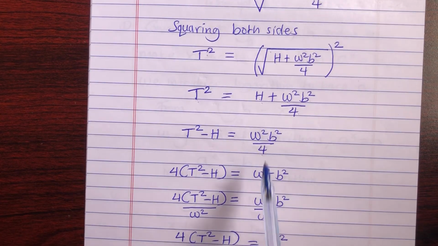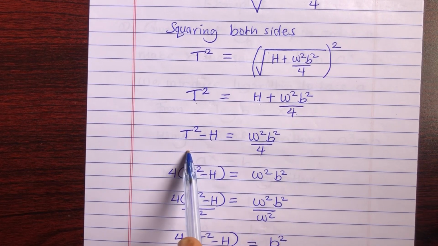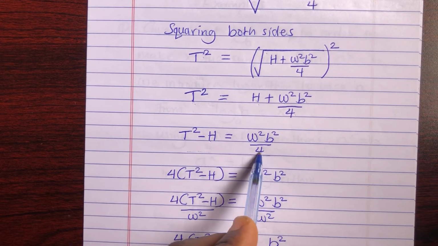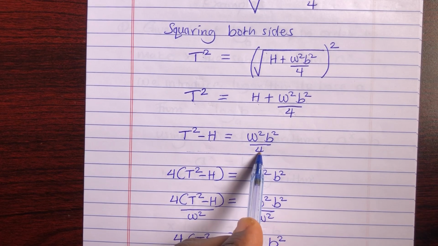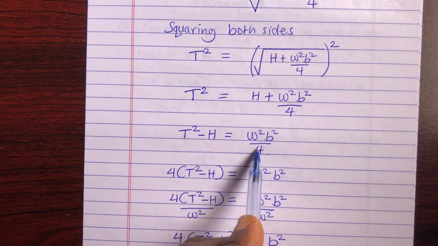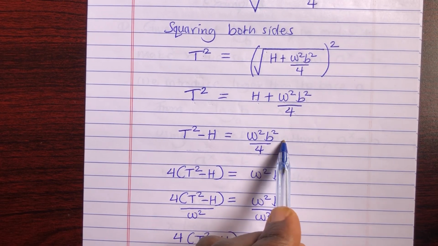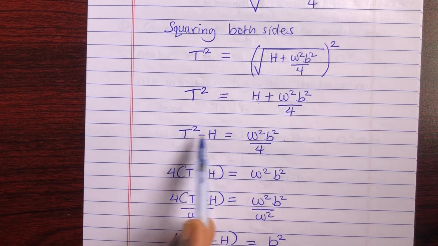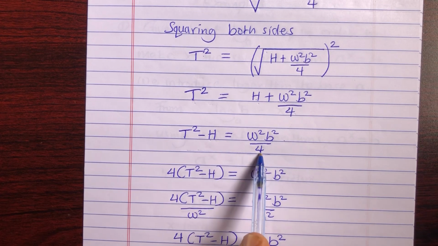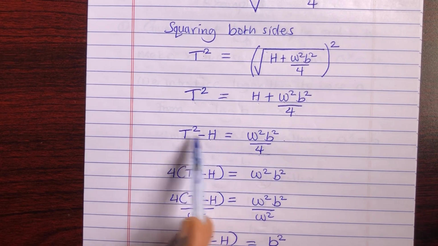Now, this gets us to a fractional equation, which we must change into a linear equation so that we can make what we want the subject. So we shall multiply through by 4 so that we change it to a linear equation. These terms are both affected on multiplying, that's why we put them in brackets.